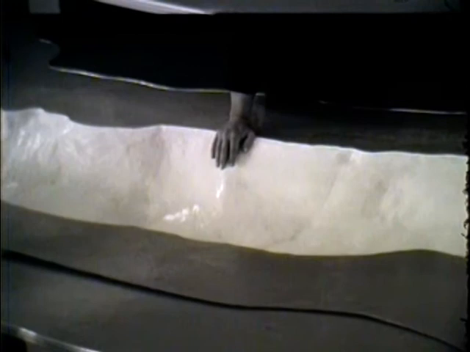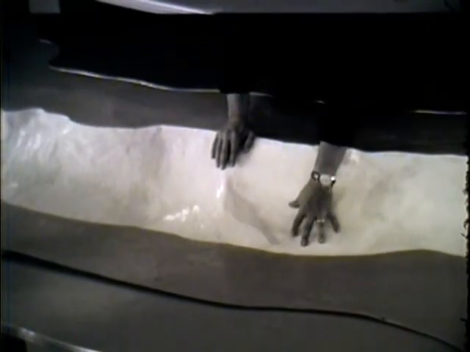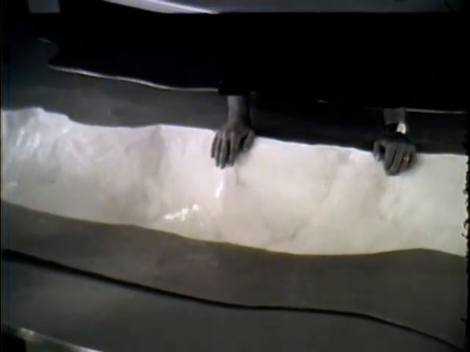Some people think it might be desirable if we could draw our water supply from this portion of the lake because it's very deep. The water at the bottom is very cold, and it seems to be quite pure. It seems that it might make a very good water supply.